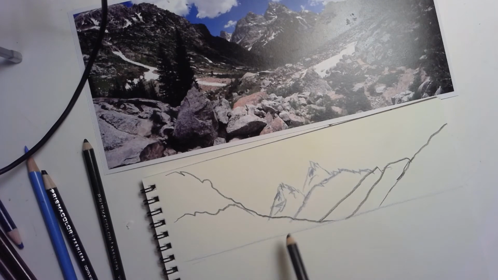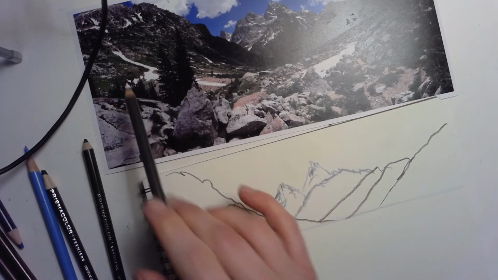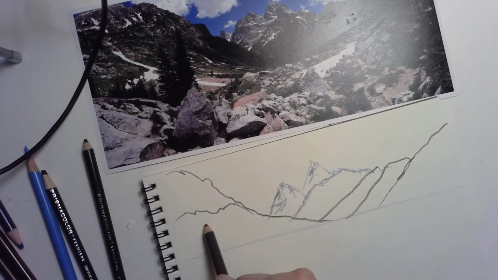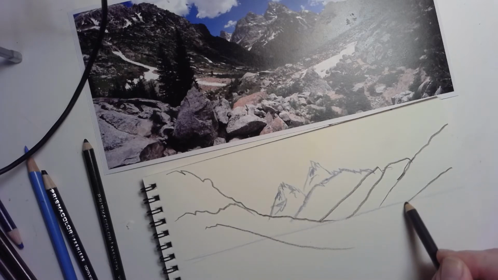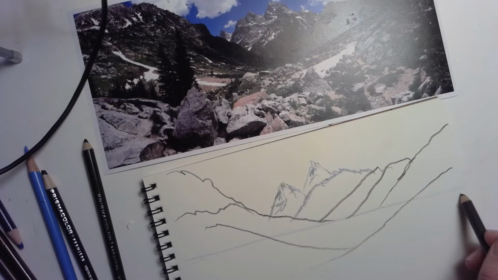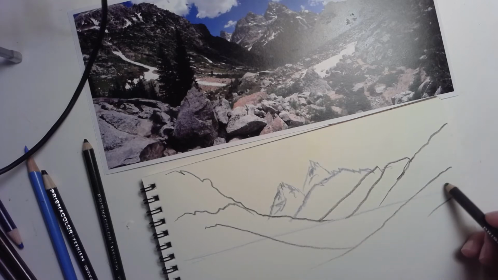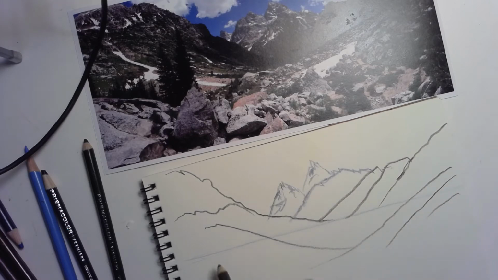Okay. So these mountains are kind of sloping and they're covering up that horizon line. So I can have these curving down and creating that valley. And I know we can still see the horizon line, but I'm going to cover that up and hide it.